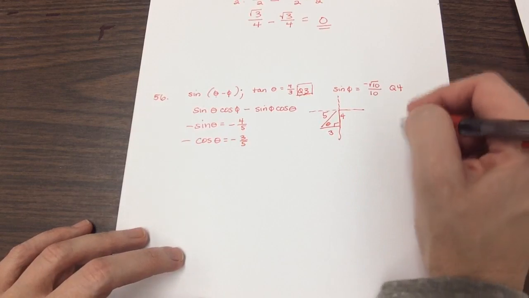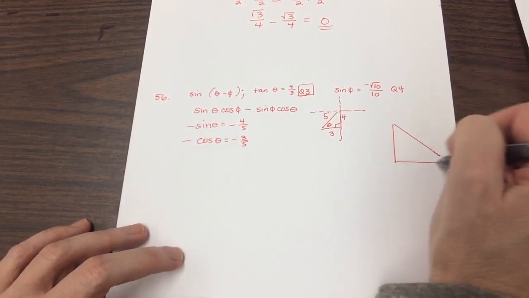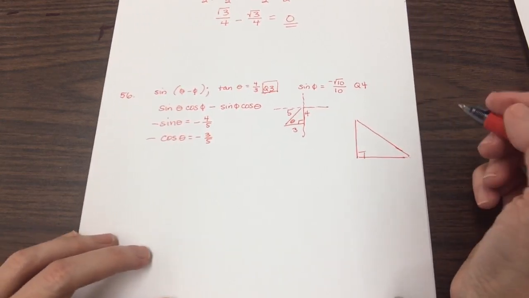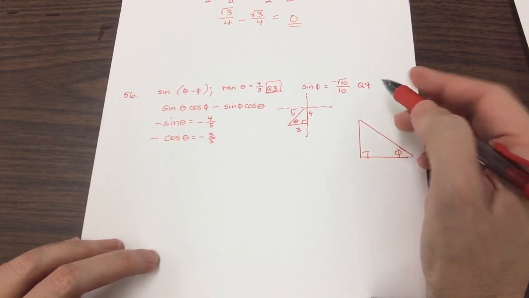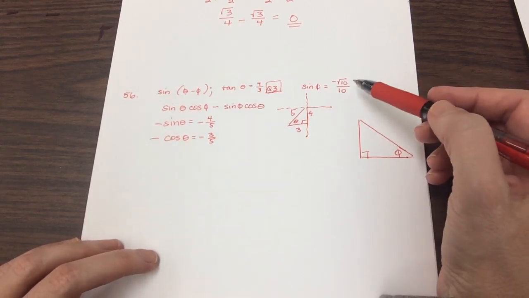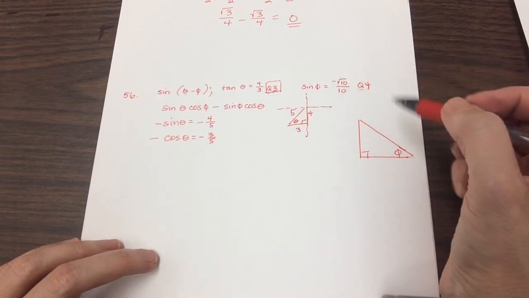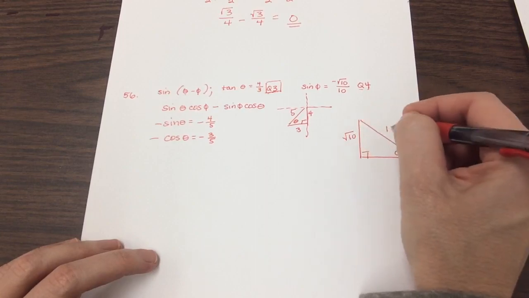I'm going to do the same thing, and I'm not going to draw that in quadrant 4. I'm just going to drop another triangle. I don't know why that made that one that big, but I'm going to do the same thing here. There's my phi, and I'm given that the sine is the square root of 10 over 10. It's quadrant 4, that's why it's negative. So I'm doing the opposite over the hypotenuse.